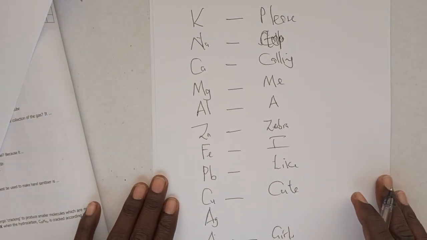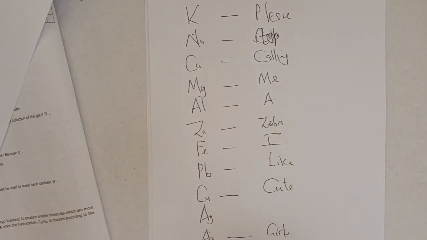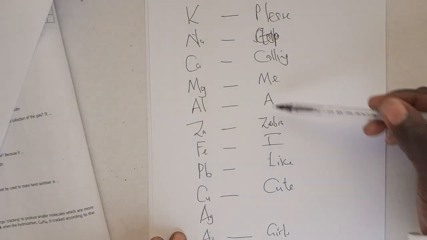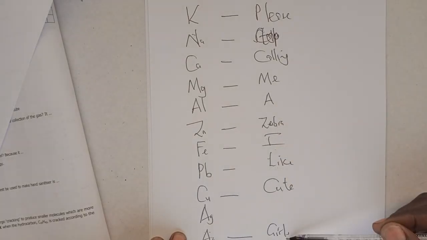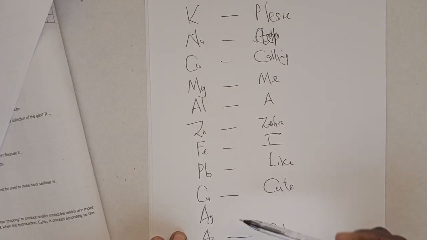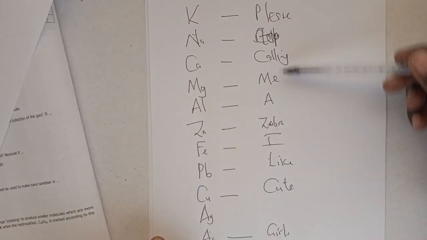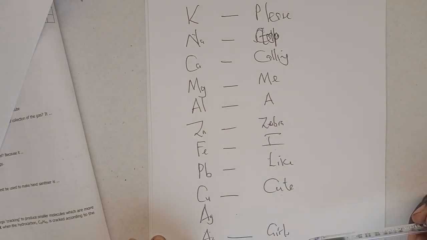So this is strictly meant for learners. Learners basically like such mnemonics or things to make you remember. This is not something you can easily forget. Please stop calling me a zebra. I like cute girls. Okay? So you would be able to tell that between copper and silver, between cute and the girls, there is some ornament which is silvery. So there is silver in between. So when you do that, you'll be able to remember the reactivity series.